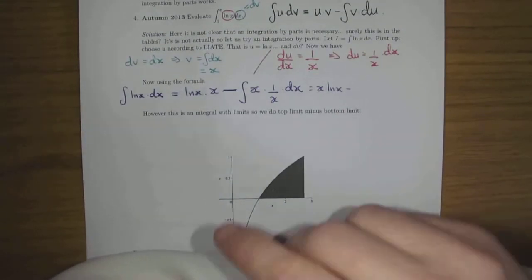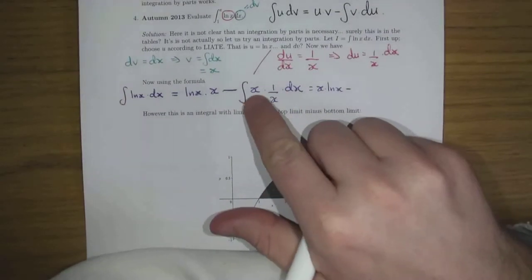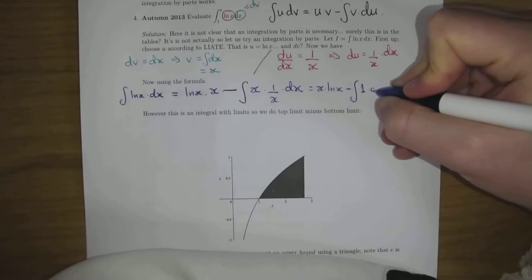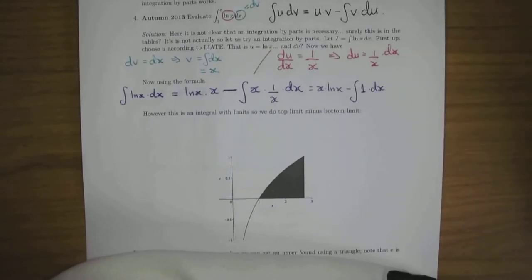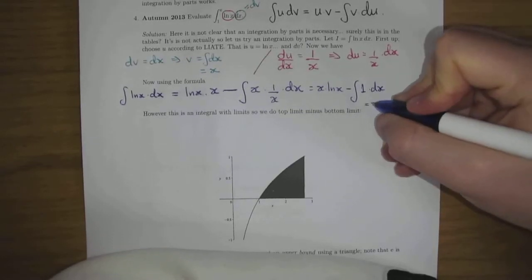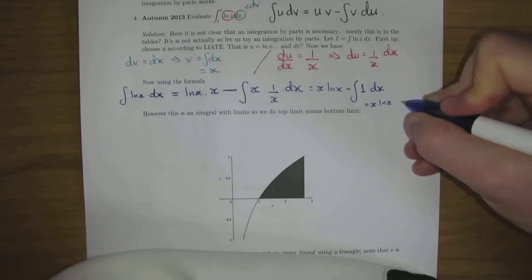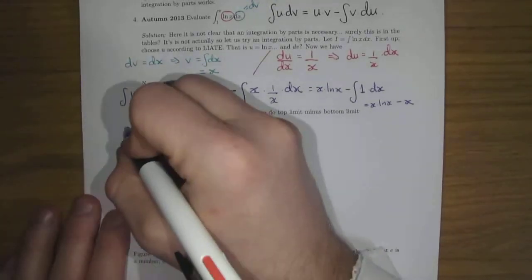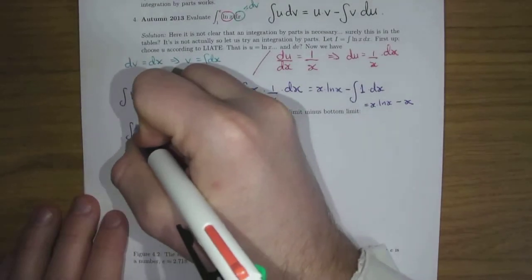You have to do manipulation. And here we've got x by 1 over x, in other words, x divided by x. This is just 1. And what is the antiderivative of 1? What do you differentiate to end up with 1 with respect to x? Well, it's just x. So you get x log x minus x. Now, because we're doing an integral, there's no need to put in the plus c.